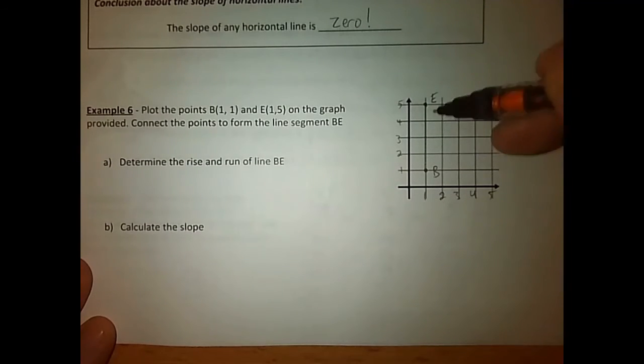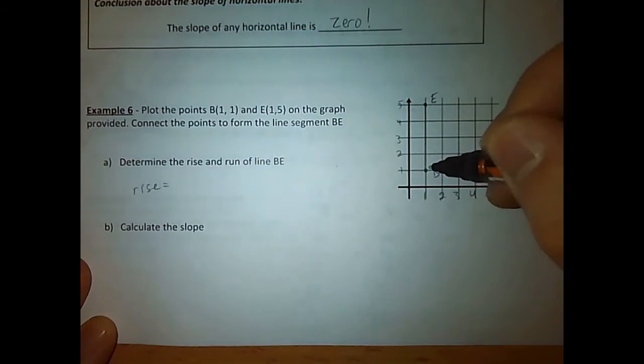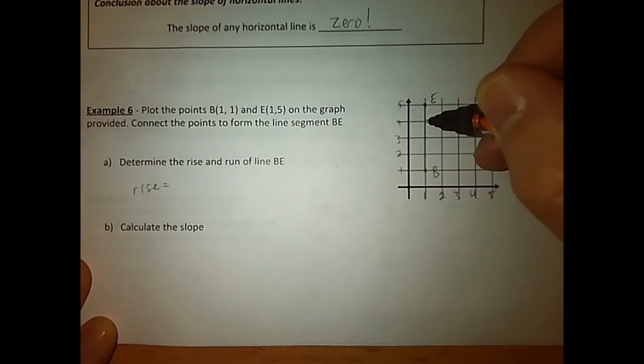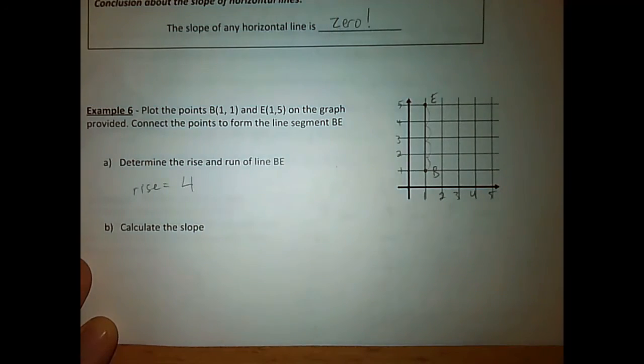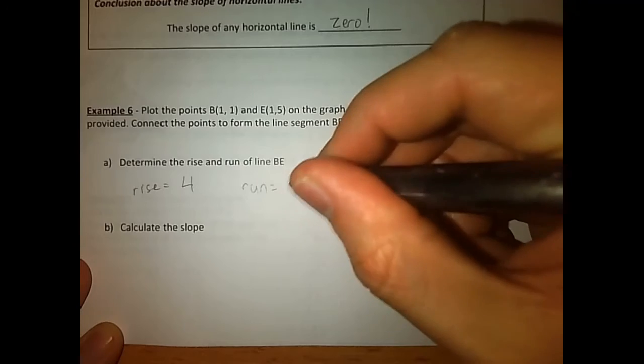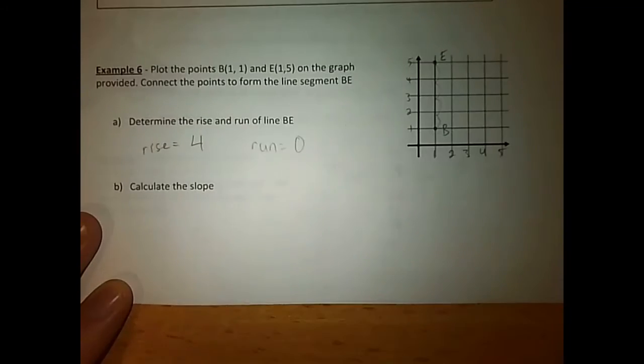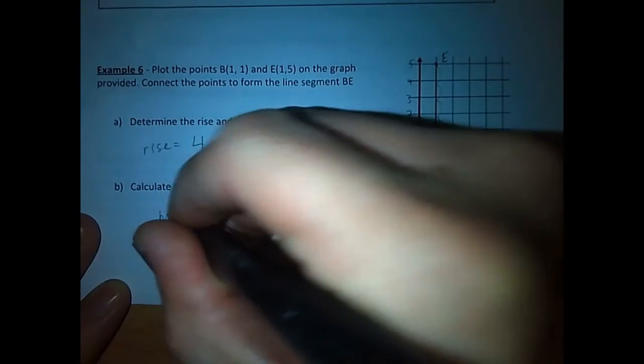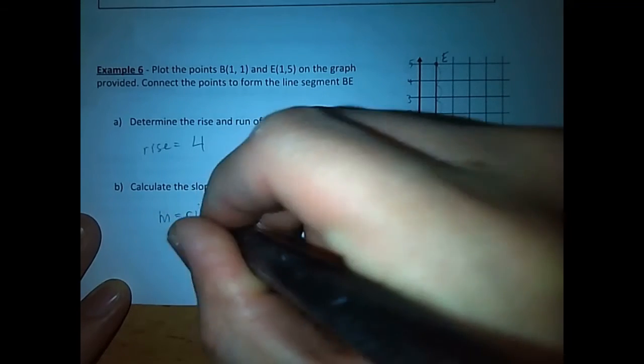So now we'll determine the rise and run of these. So like the rise here, seems like it's kind of flipped. We have 1, 2, 3, 4. So we have a rise of 4. Then we have a run of, well, I'm not moving left or right here, so we have a run of 0. So we'll calculate the slope. M is equal to rise over run.